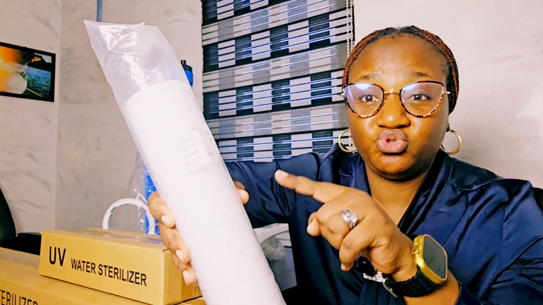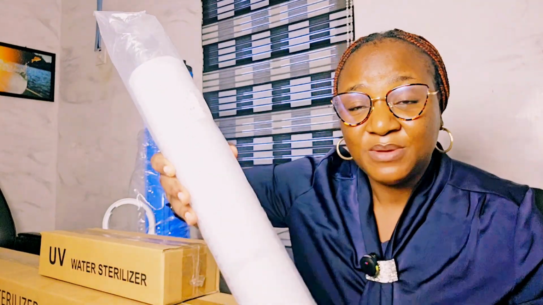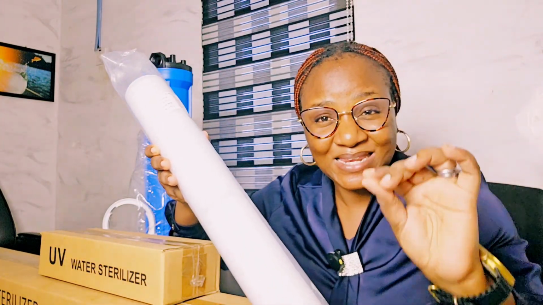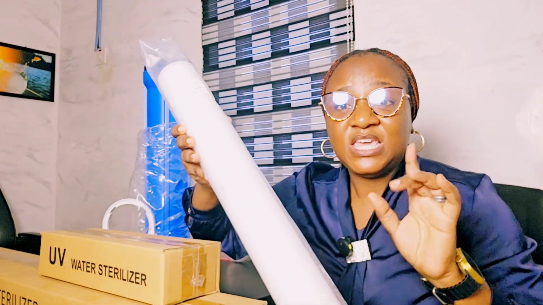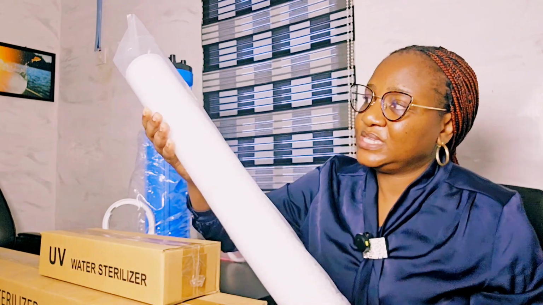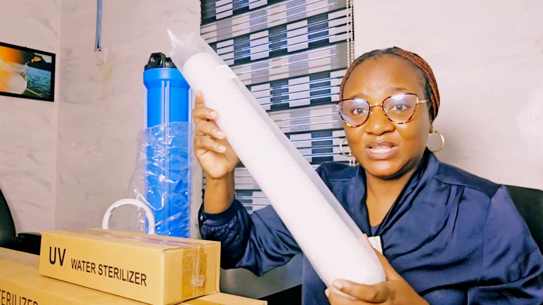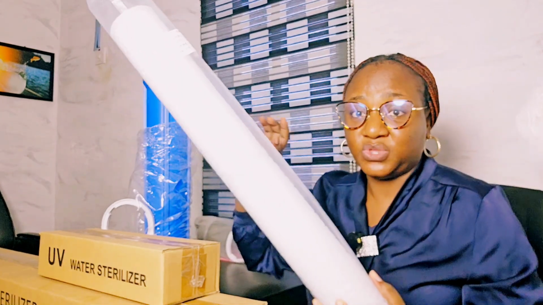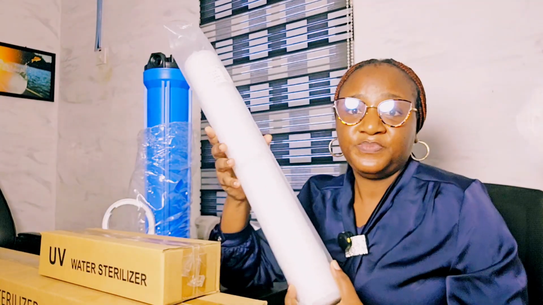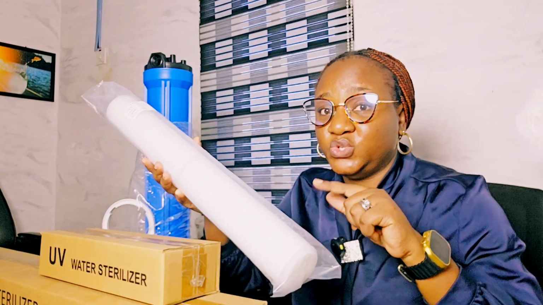This one does not use electricity. This Micron filter, you can see, let me take it close. This particular one is the 0.22 absolute Micron filter because it would eliminate the tiniest bacteria in your water. Look at this. It would not use electricity. It doesn't come with any form of cord at all. So if you don't have electricity in your farm, you can make use of this.